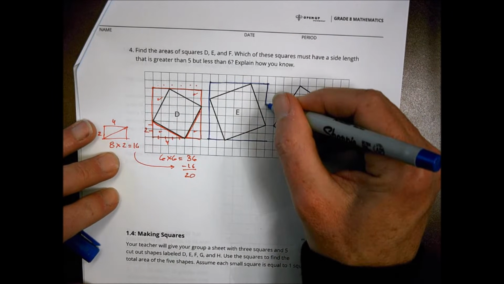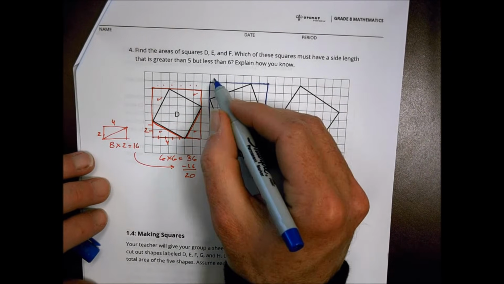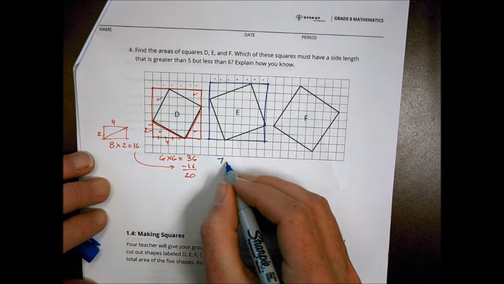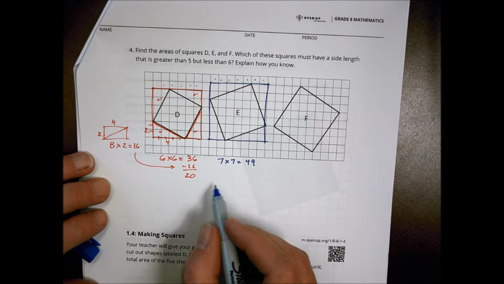And about this time, if you've done it enough, you start to realize, I don't really need the whole square. I might just need a section of it, but there's the whole square. It's fine. We're going to go 1, 2, 3, 4, 5, 6, 7 is our large square. So 7 by 7, which is 49. Now let's take a look at that triangle piece there.